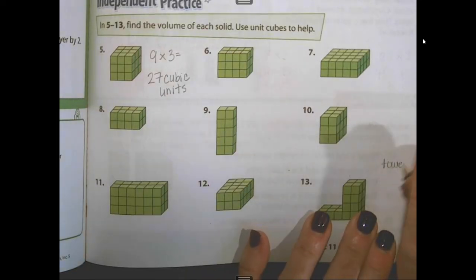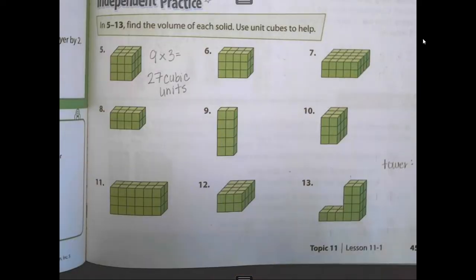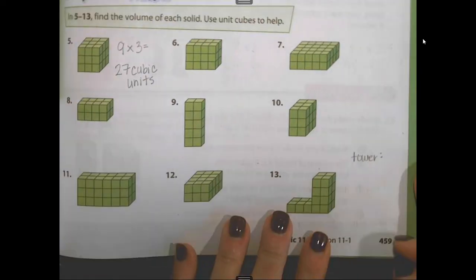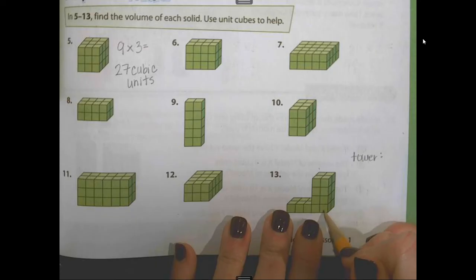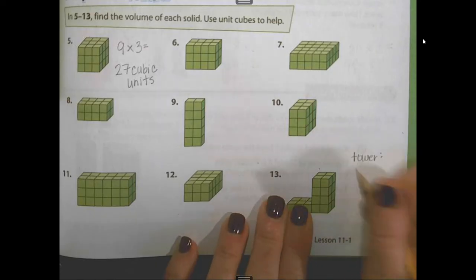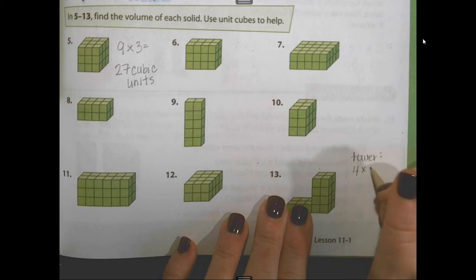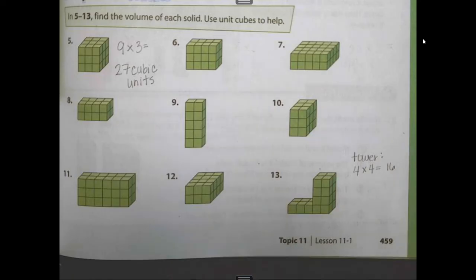So the tower part, if I want to figure out how many cubic units are in it, I notice they're 2 wide, 2 long. So that is 4 units on each layer, and there are 4 layers. So it is 16 cubic units, right?